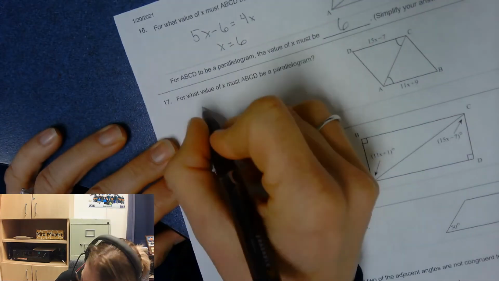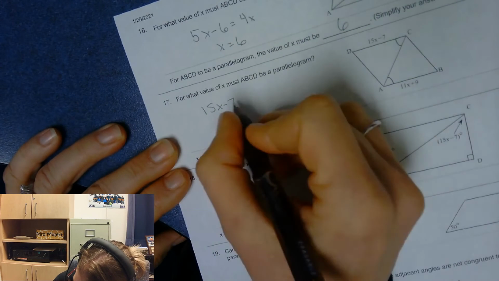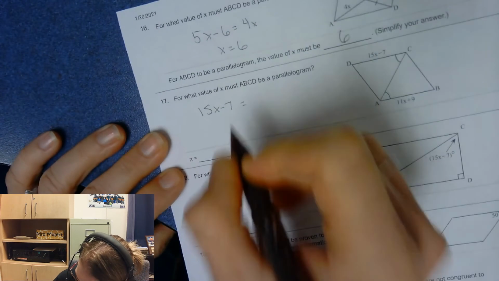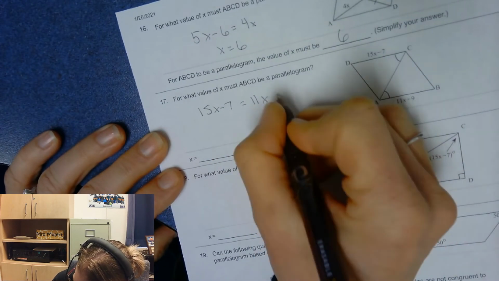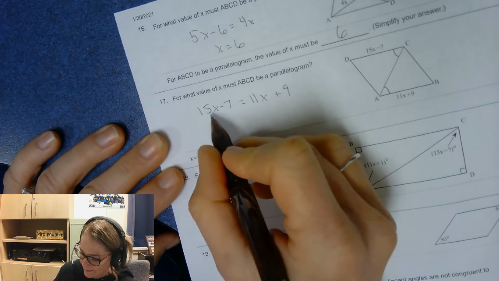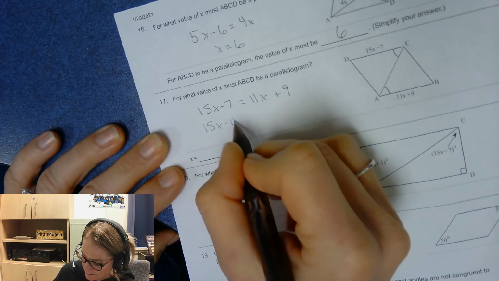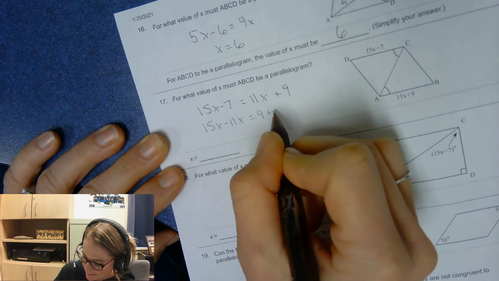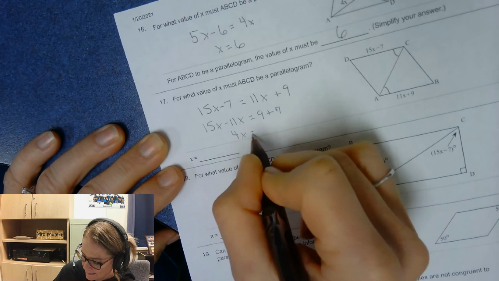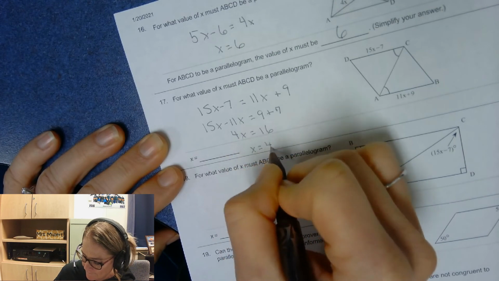Here, opposite sides must be congruent. They gave you these markings. We don't even need that. We just need the two sides. Kind of too much information there. 15x minus 11x and 9 plus 7. 4x is 16. X is then 4.